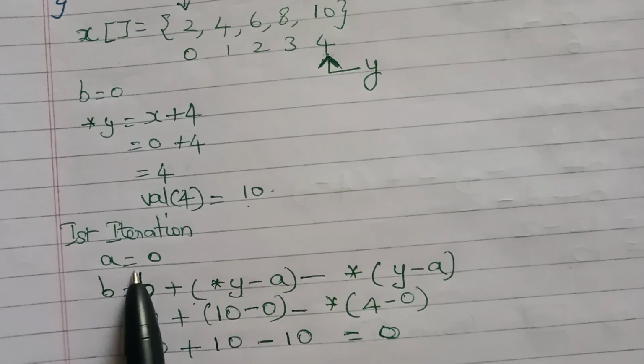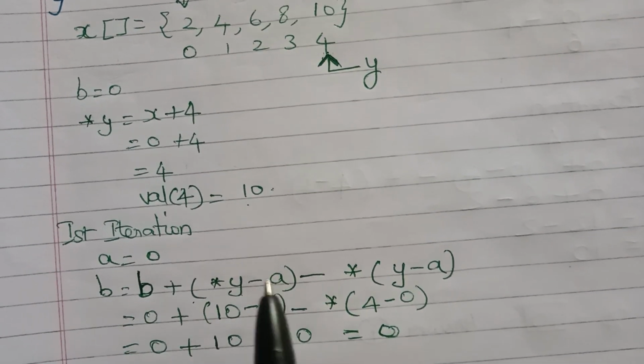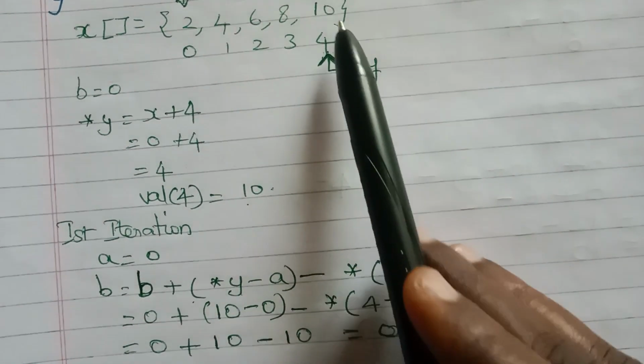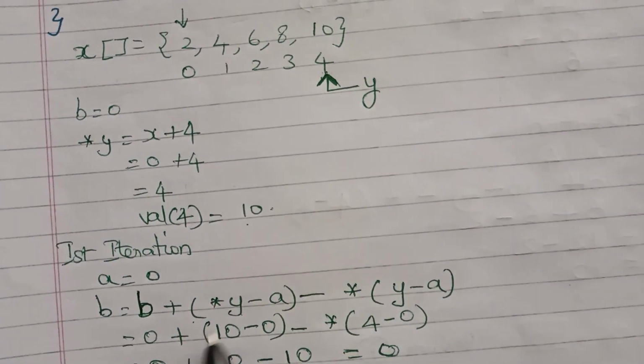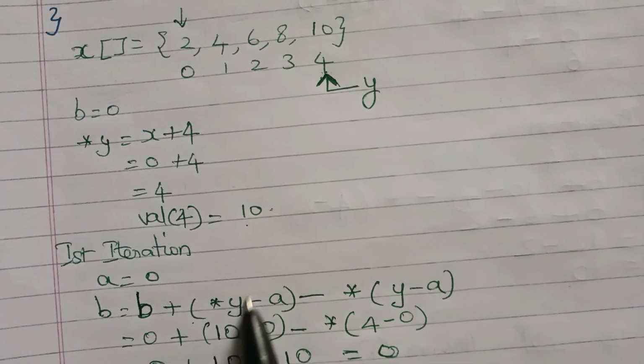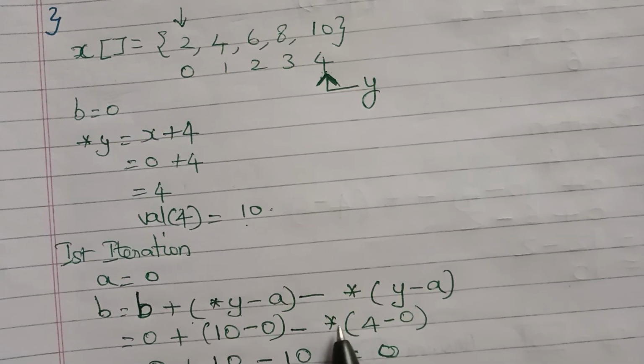Now, you know the value of a is 0, so we can substitute this value. And star y, you know it is 10 only, because y is pointing to the fourth position only. So star y is 10. So 10 minus 0 minus star of y minus a.